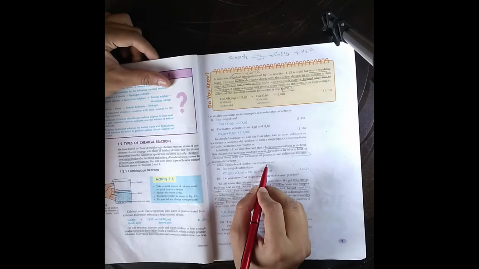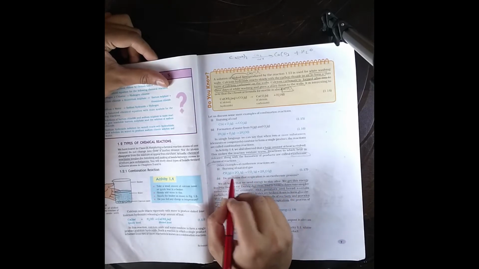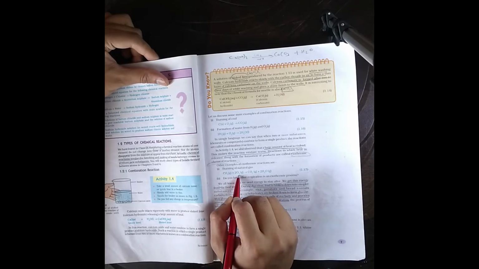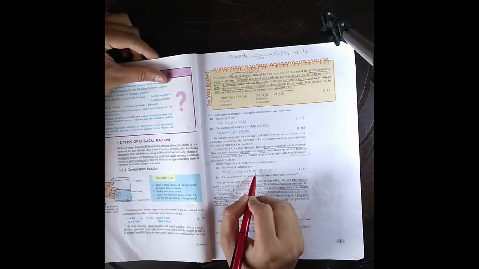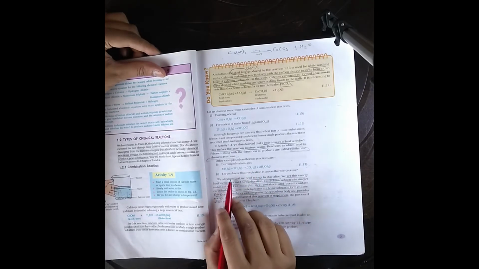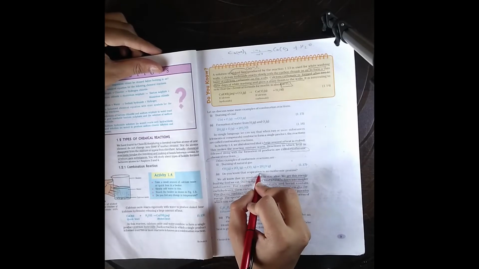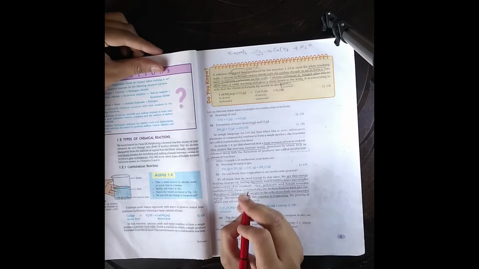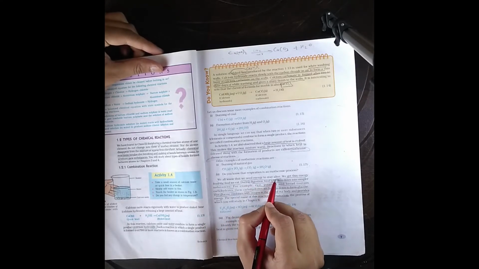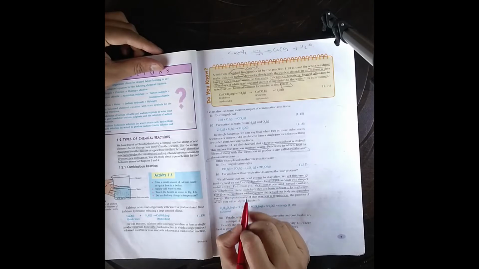Examples of exothermic reactions are the burning of natural gas, which is CH4 methane, plus 2O2, that is oxygen gas, which produces CO2 carbon dioxide plus water. You have heard about the respiration process? It is also an exothermic process. In it, as you know, we need energy to live. We get this energy from the food we eat.